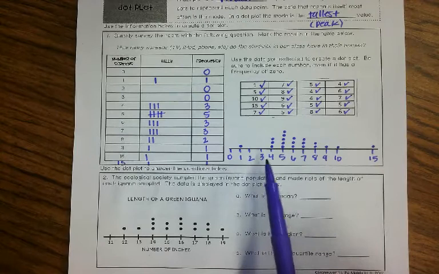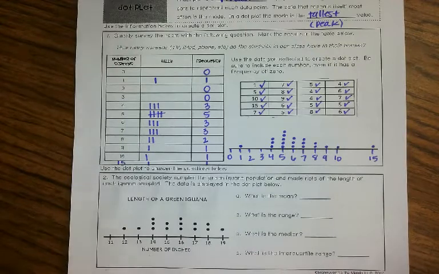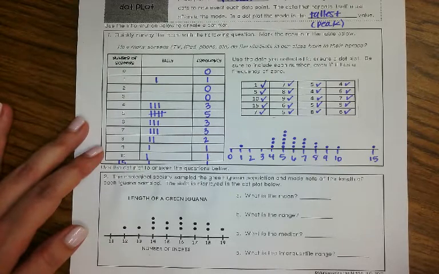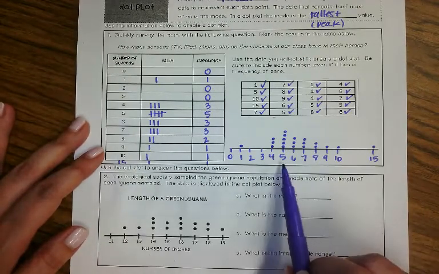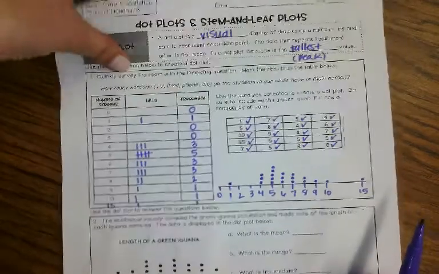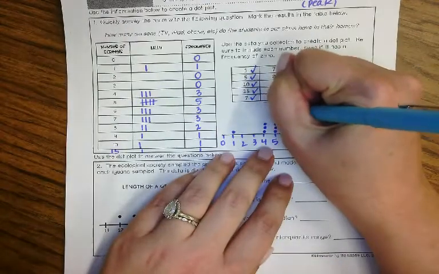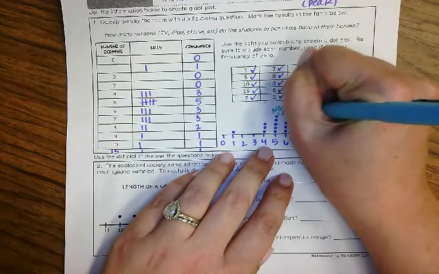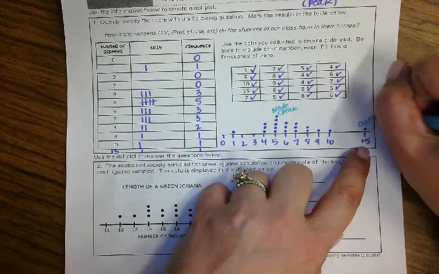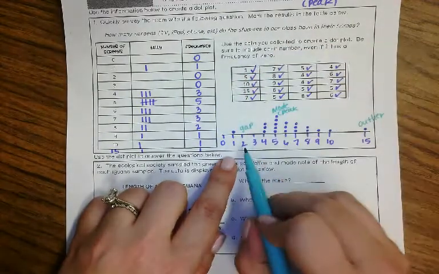So now that we've created our dot plot, we can see the distribution of the data, we can see the shape of the data, and that's one of the good uses of a dot plot. We can see the peak where the mode is 5, and we can see that we have an outlier here at 15. And we can also say there's a gap in the data here for 2 and 3.